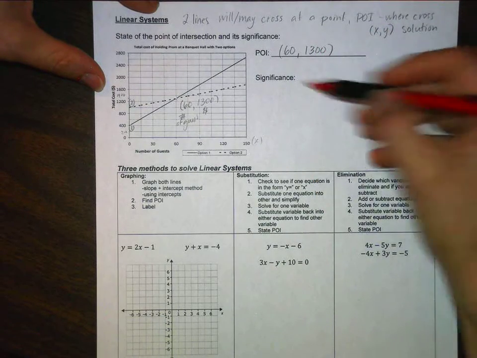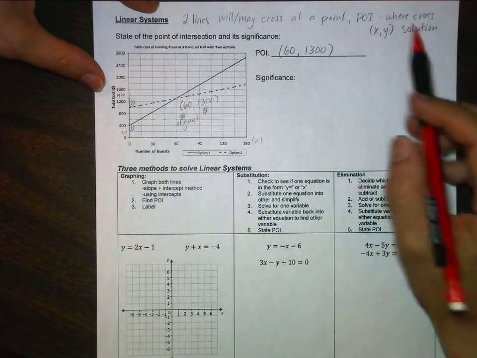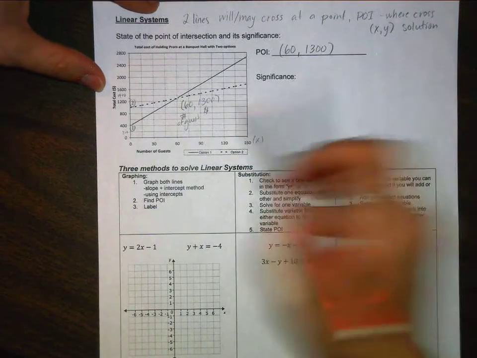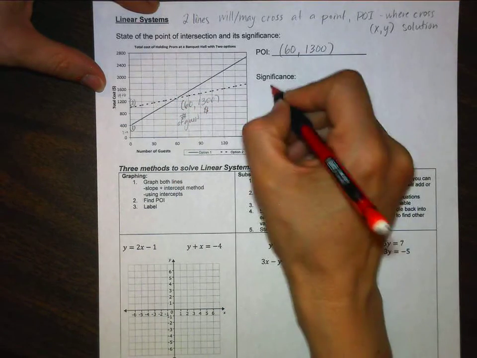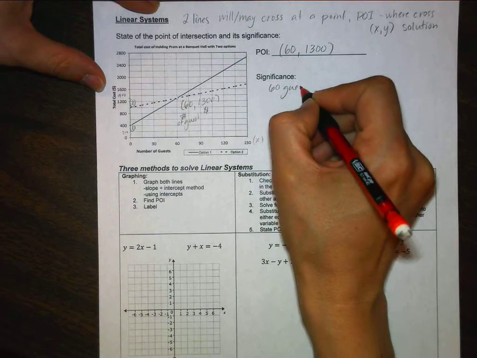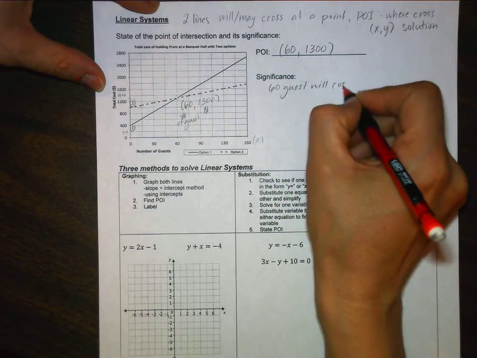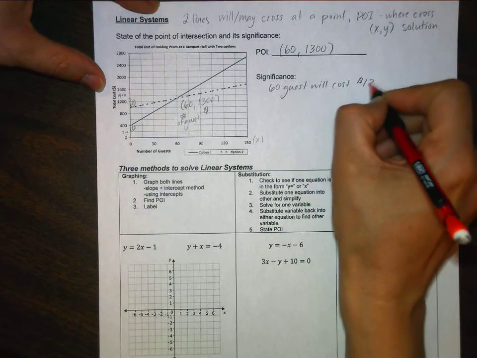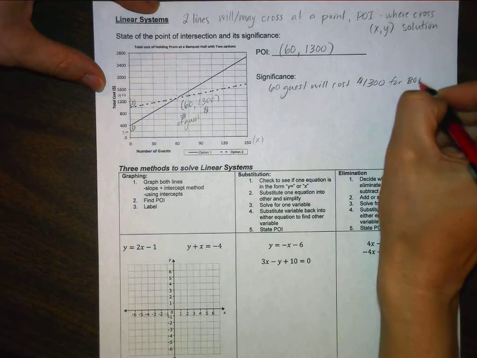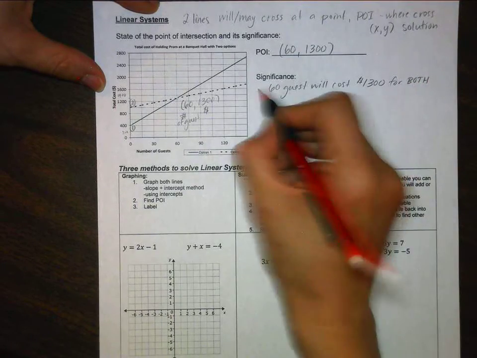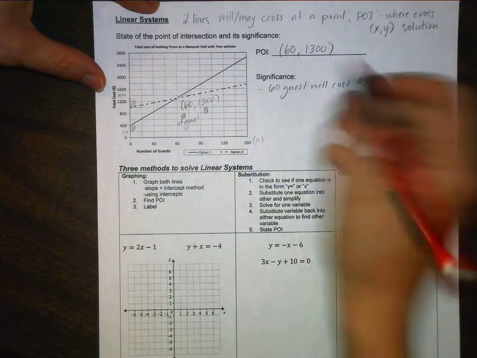But that's a number. We want to know what the significance of that means. So we need to go back and examine our graph a little bit more. So at 60 guests, 60 guests will cost $1,300 for both banquet halls. So at 60 guests, it doesn't matter which banquet hall you go to.